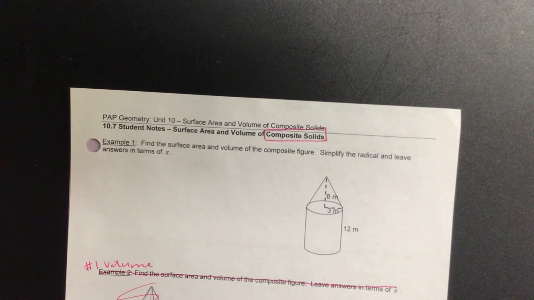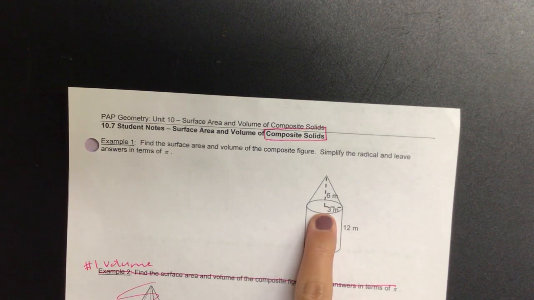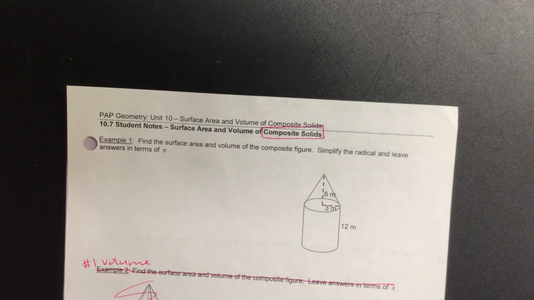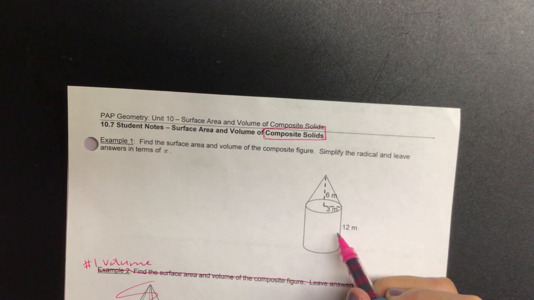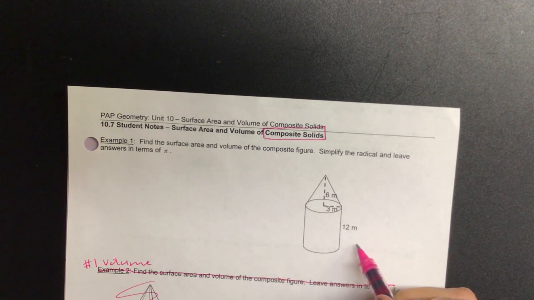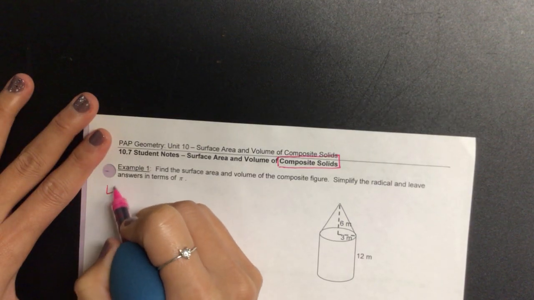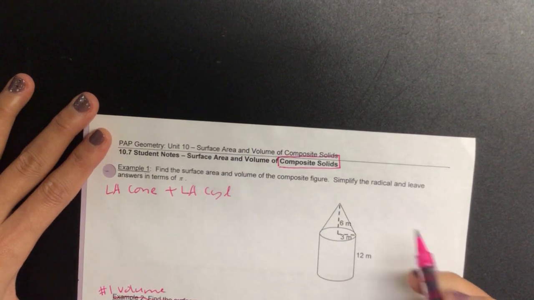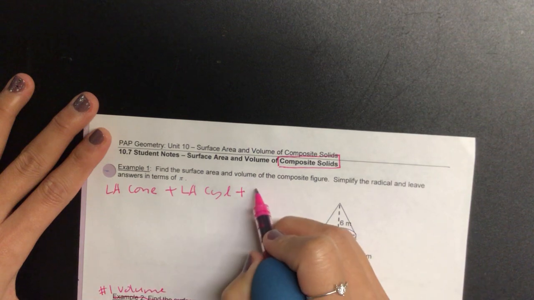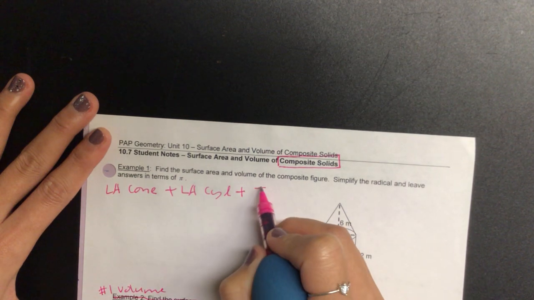Okay, if we're looking at the surface area, I want you to imagine something. Imagine a cylinder, and right on top is a cone, and it's stuck together. If I were to dip this in paint, what surface will be covered with the paint? Can y'all notice that the base in between will not be covered? So if I were to dissect this, we're going to find the lateral area of a cone, lateral area of a cylinder, and only one base of the cylinder. Do we all see that? So let's put on here: lateral area of a cone plus lateral area of the cylinder plus one base area of the cylinder, which is pi r squared.